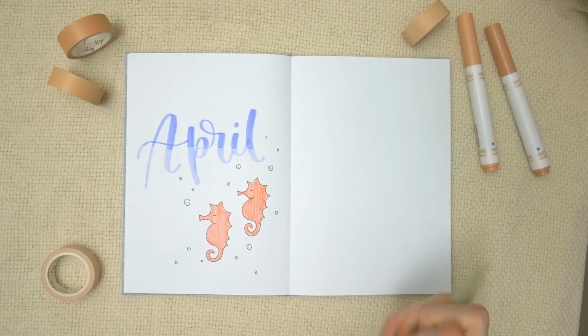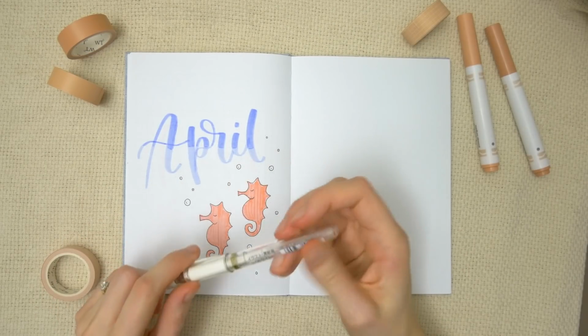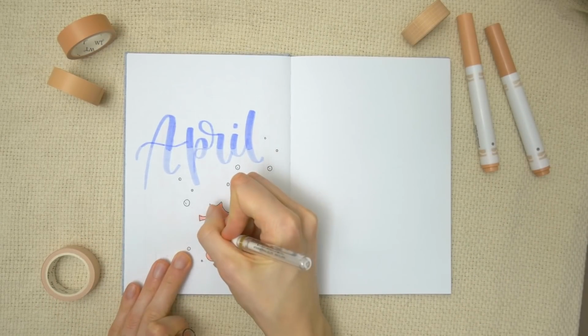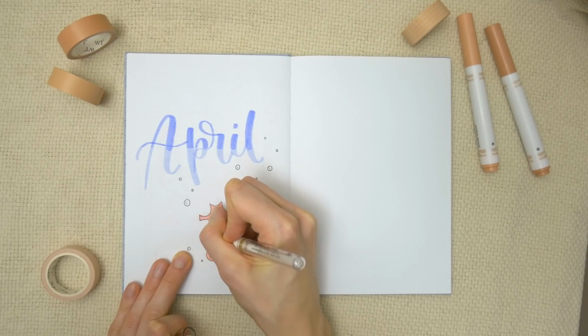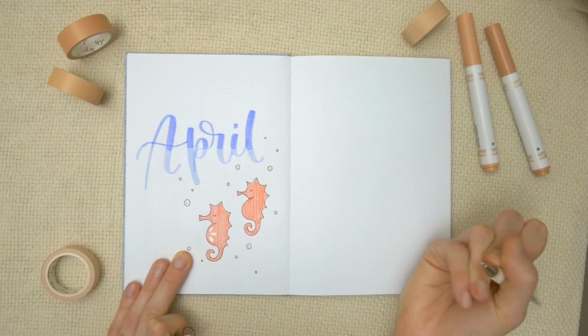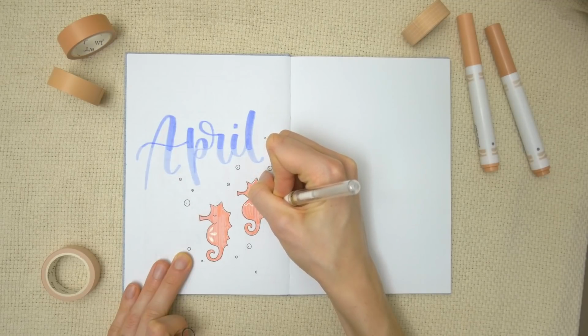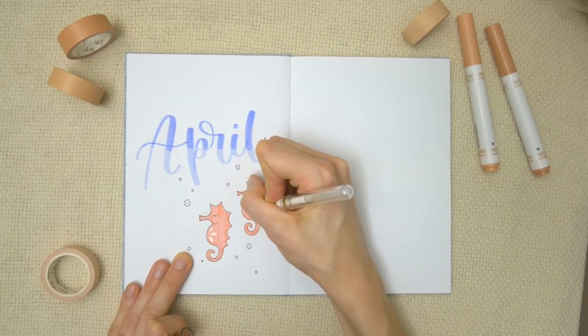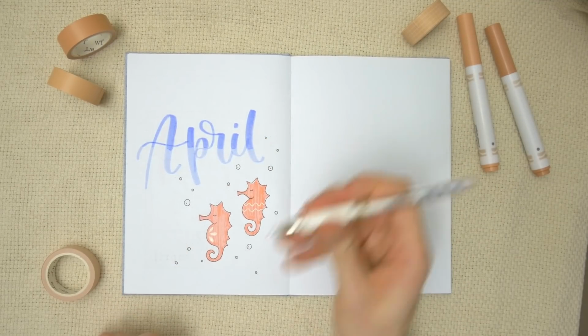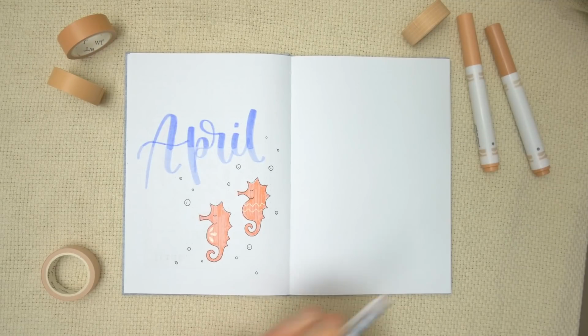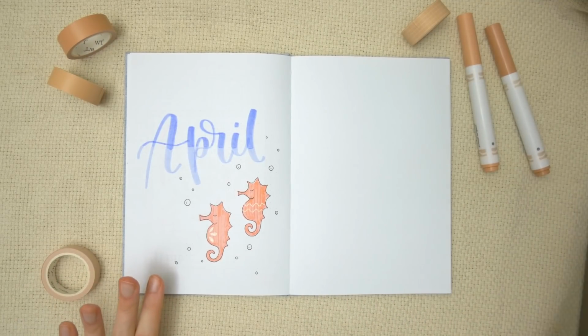Moving on, I'm going to take a white gel pen and just draw some really quick and simple designs on these seahorses. So this one I'm kind of just drawing almost like flower petal shapes on the belly here. And then this one I'm gonna just do some wavy lines across. And you can definitely change these up. You can skip the white gel pen altogether or do some more doodling with black, whatever you'd like.